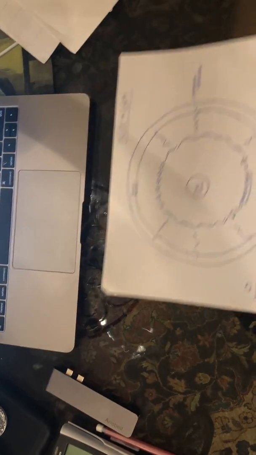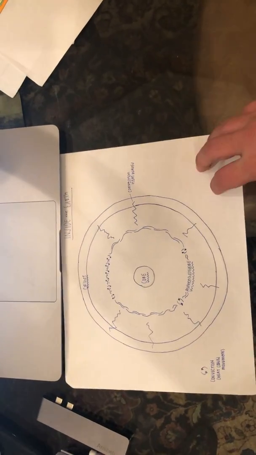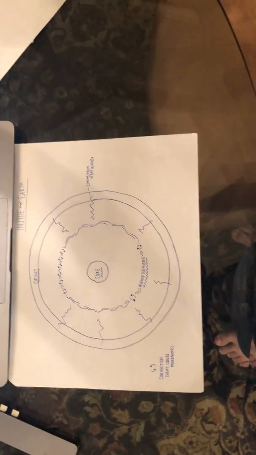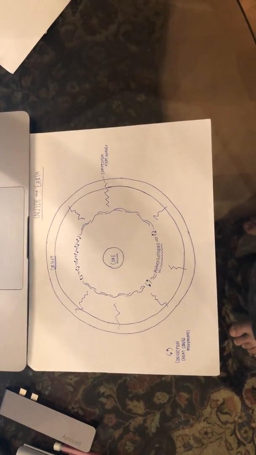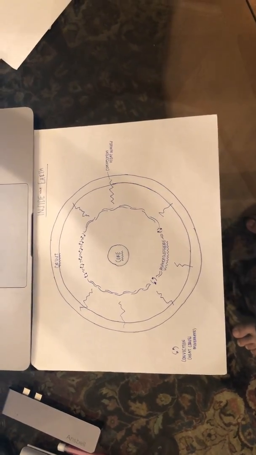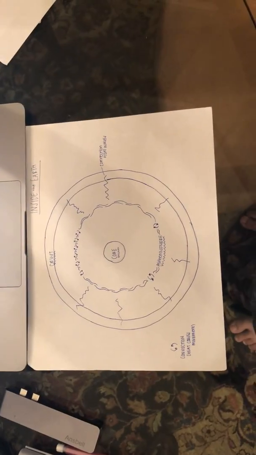Here are the convection currents that are seen. Heat produced in the core creates these convection currents, which in turn create movement in the asthenosphere. The movement in the asthenosphere moves the plates and continents on the asthenosphere into their current positions.